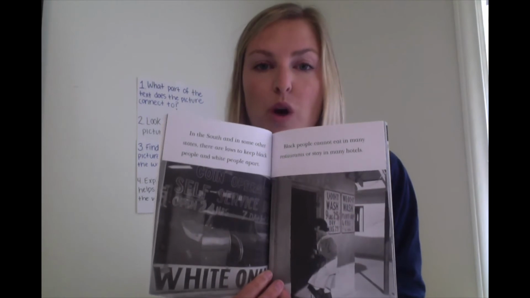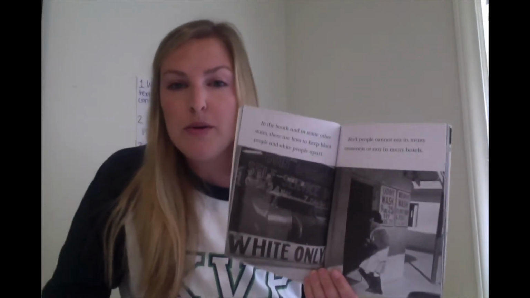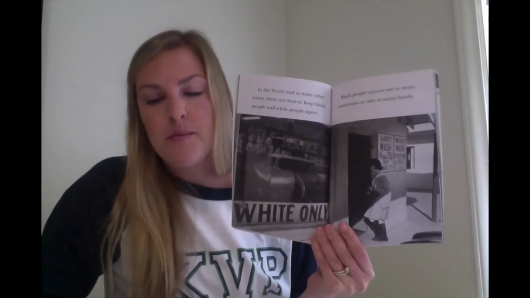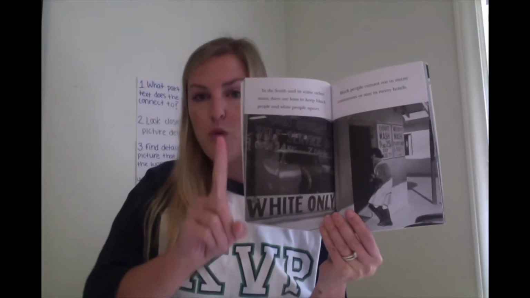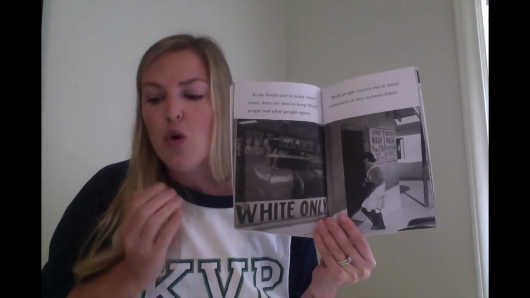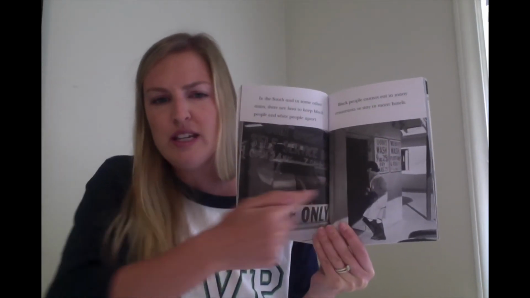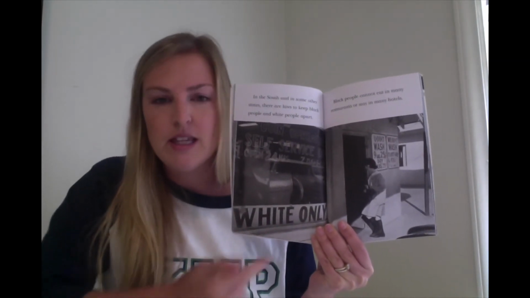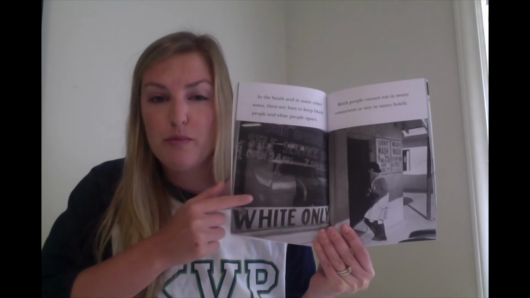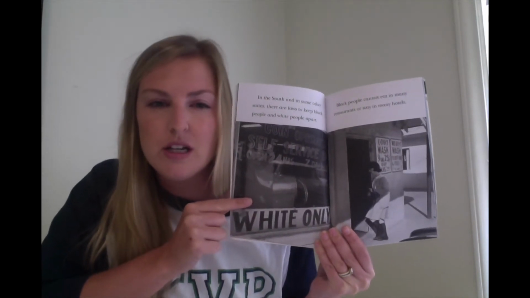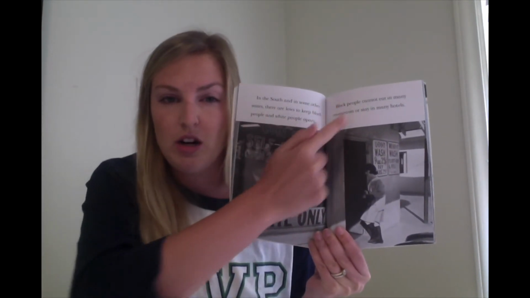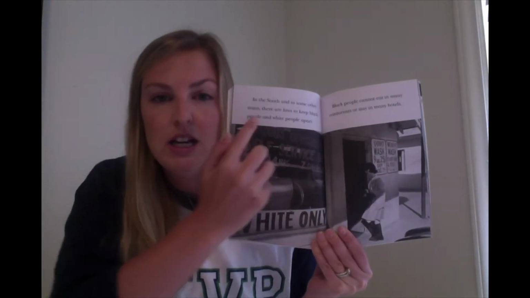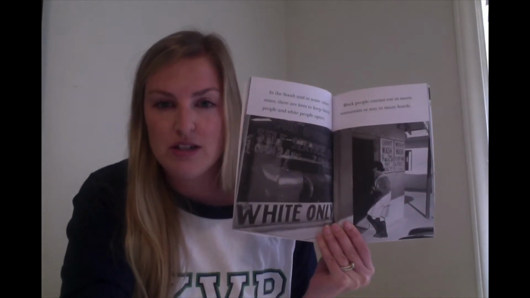So now I'm going to walk you through our 4 steps to help us understand how an image can better help us clarify a text. So I know that step number 1 is to ask myself, what part of the text do these pictures connect to? Well, I notice that this picture spreads across both pages. So I know that it's going to connect to the words that are above. So I know that these pictures are connecting to the words on these 2 pages.